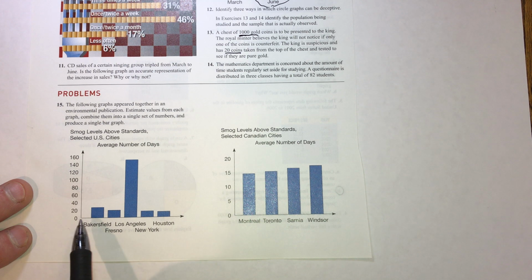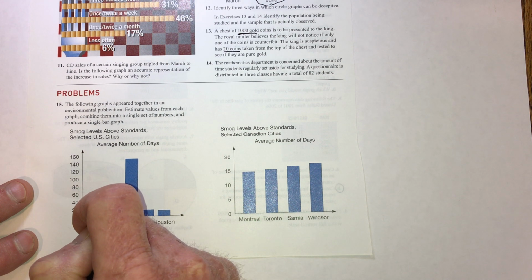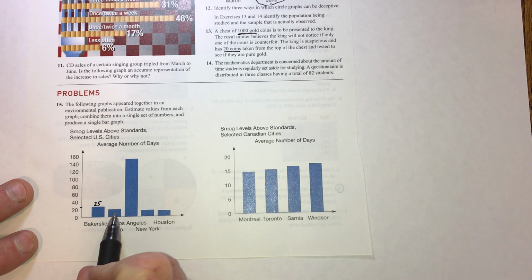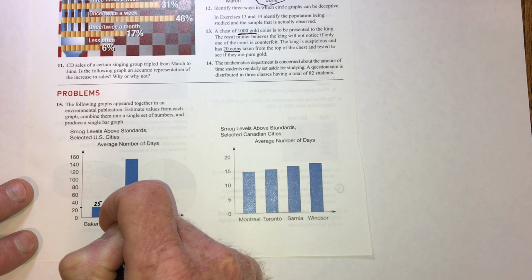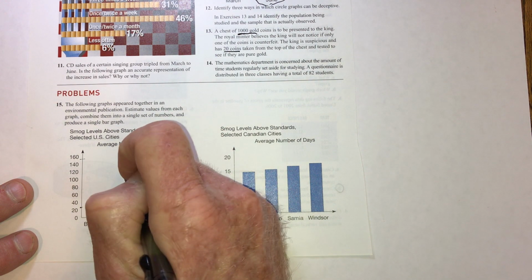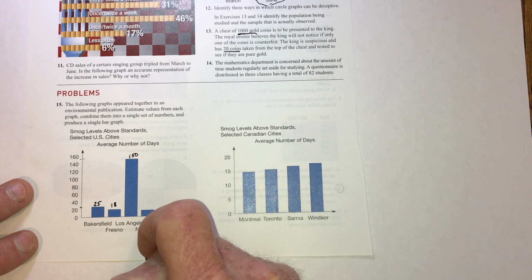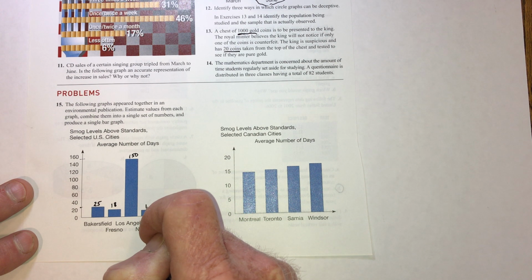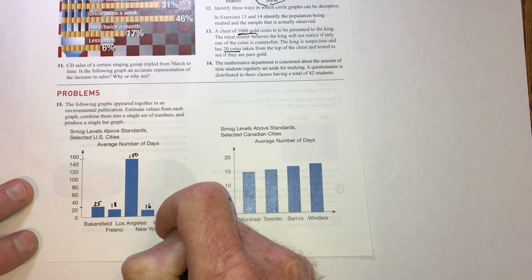So then they're saying, get the numbers. For Bakersfield, I'm guessing that's at about 25. Fresno looks a little bit smaller, so that's approximately 18. Los Angeles is about 150. New York is around 16 or 17. And Houston, just a little bit smaller, 15.